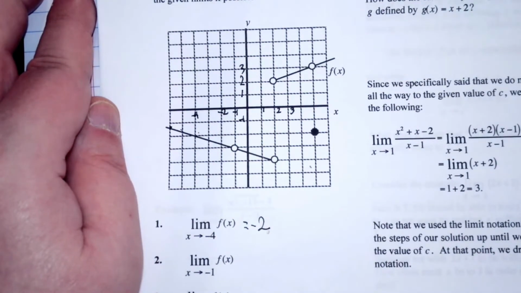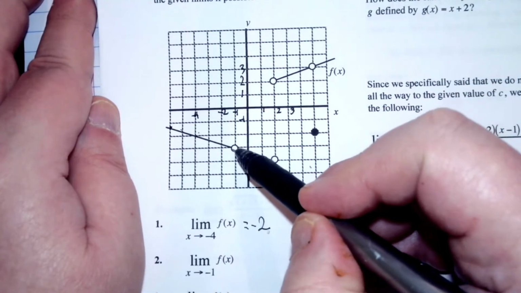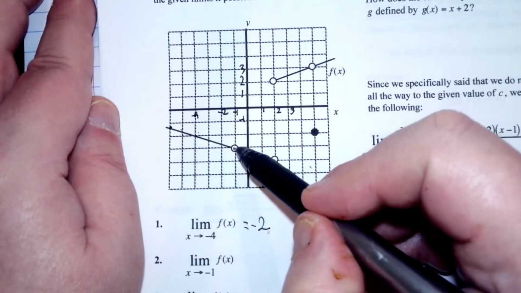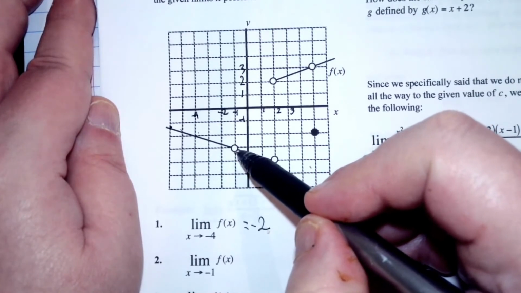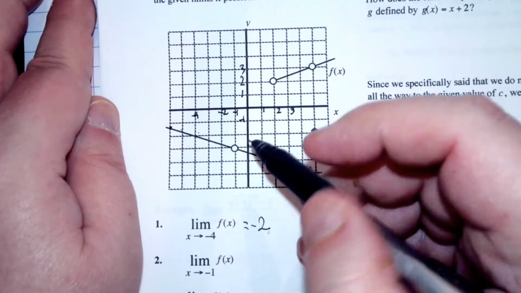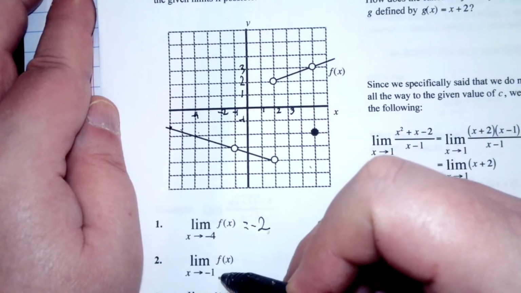Alright, what about the limit of f of x as x approaches negative 1? That's right here. You see the circle here. You remember what that circle means. That means that that point has been removed. So this function is not defined at negative 1. So can we find the limit of f of x as x approaches negative 1?